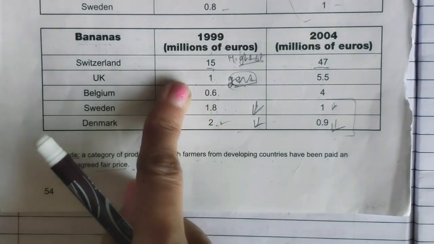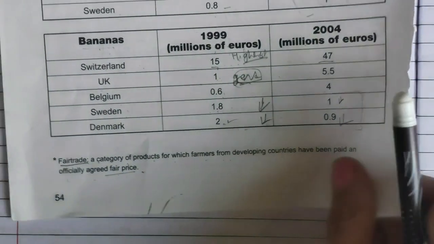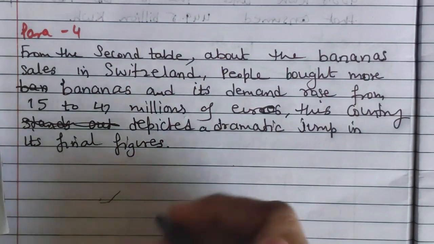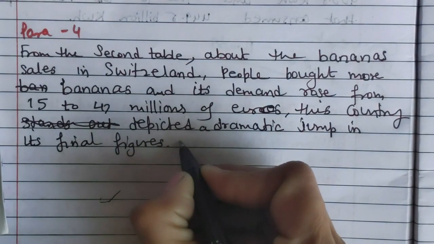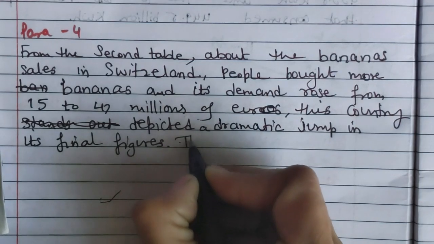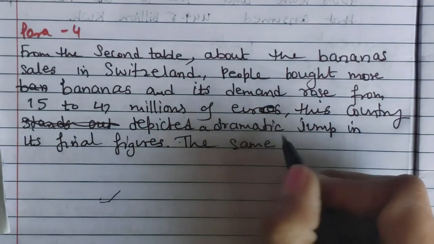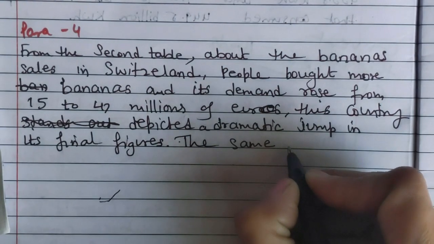It has also shown a great increase from 1 to 5.5. That's a good thing. Now I am talking about another country.